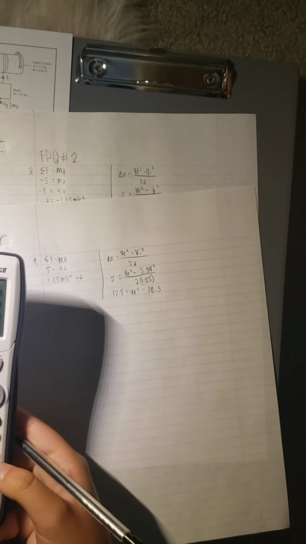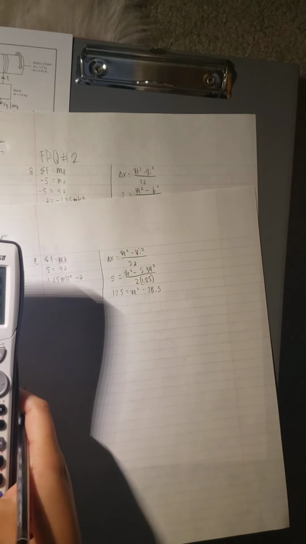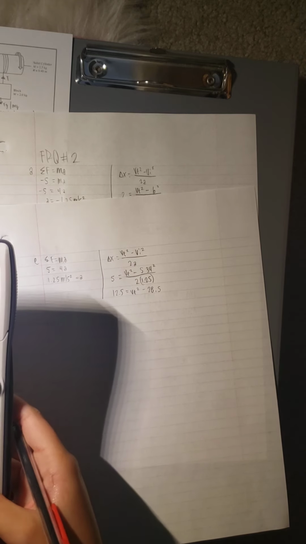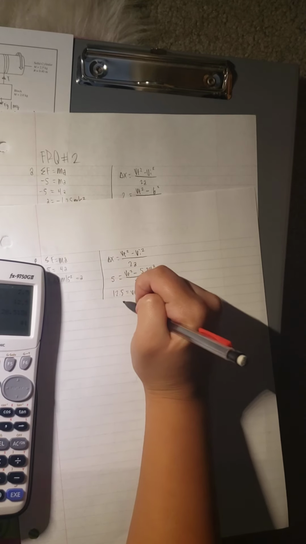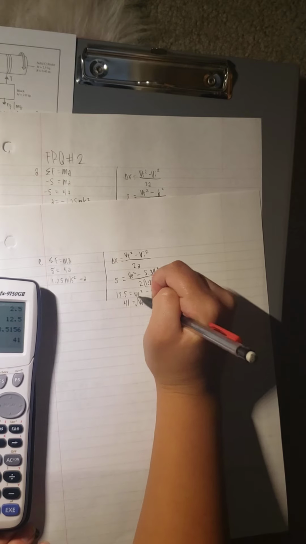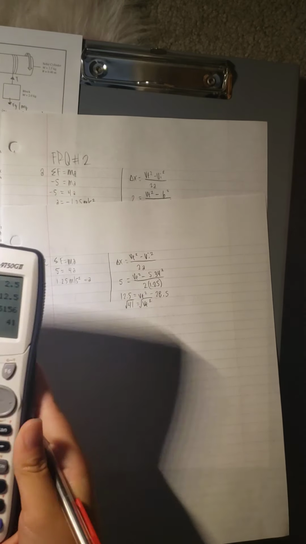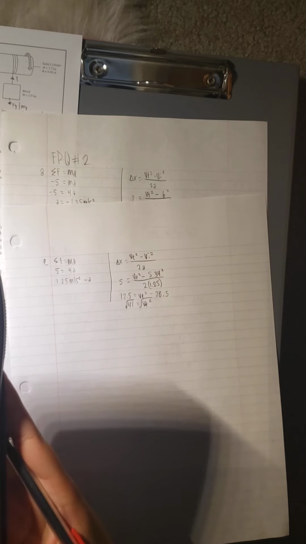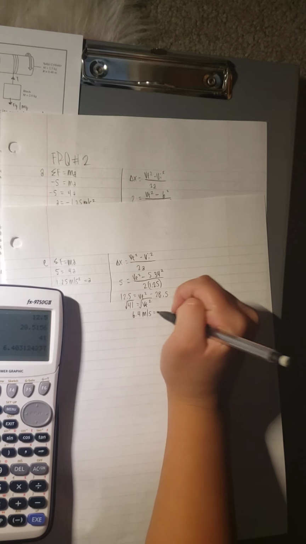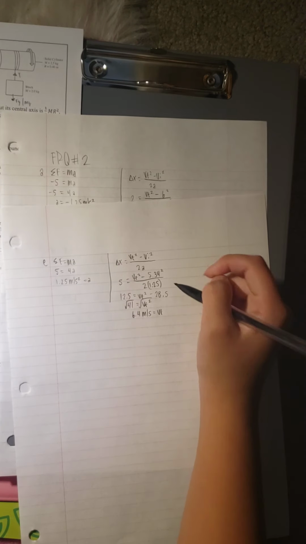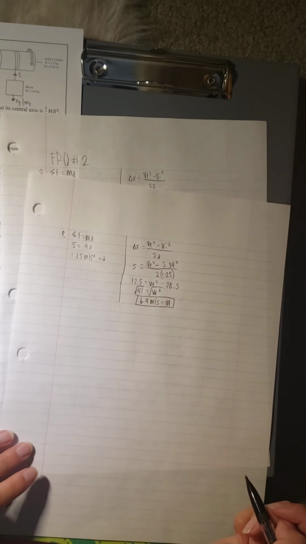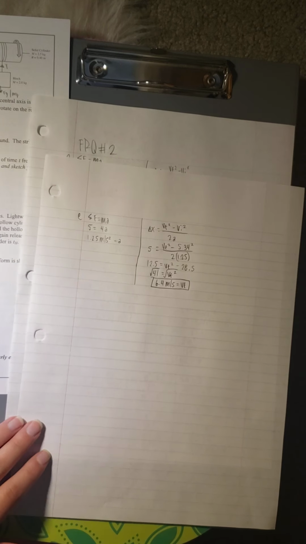I want to solve for VF. Okay, so speed at 10 is 6.4 meters per second.